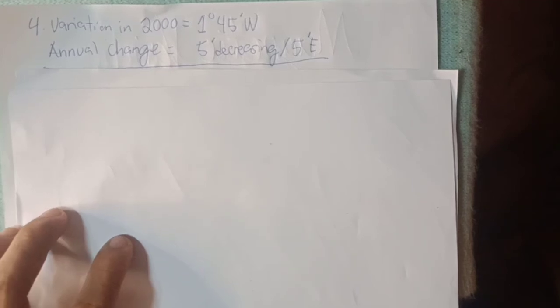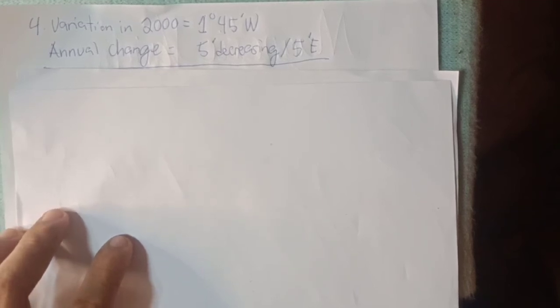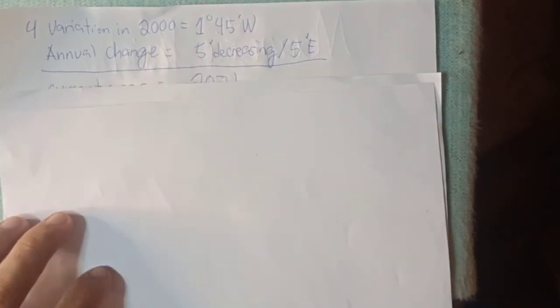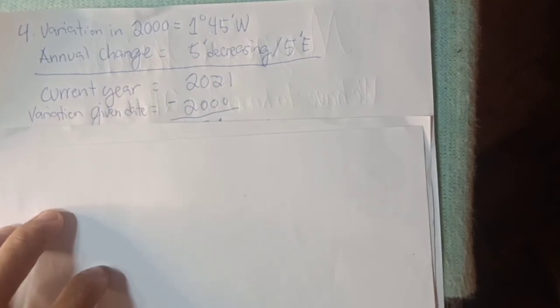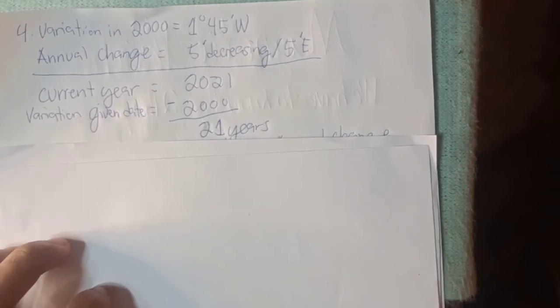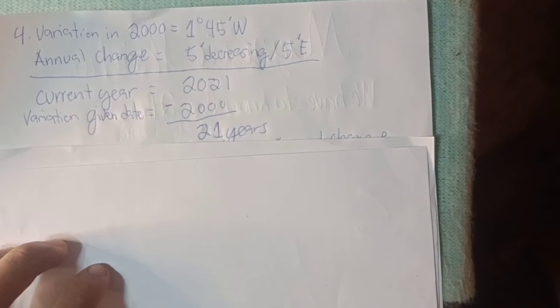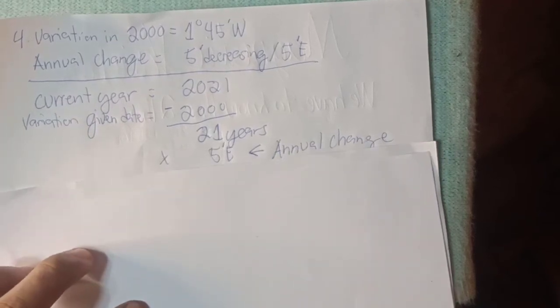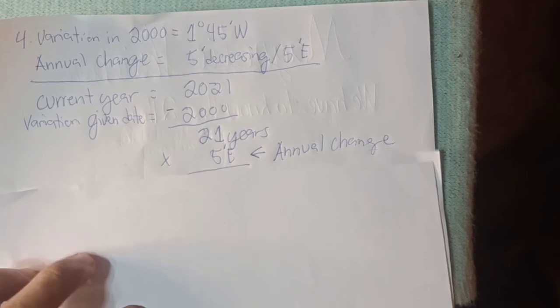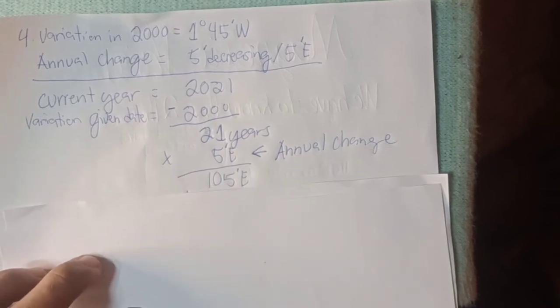So the variation in 2000 is 1 degree 45 minutes west. The annual change is 5 minutes decreasing or 5 minutes east. Our current year in this example is 2021. The variation given date or variation given year is 2000. 2021 minus 2000 is equal to 21 years. After that, we have to multiply it by annual change. 21 years times 5 minutes east is equal to 105 minutes east.